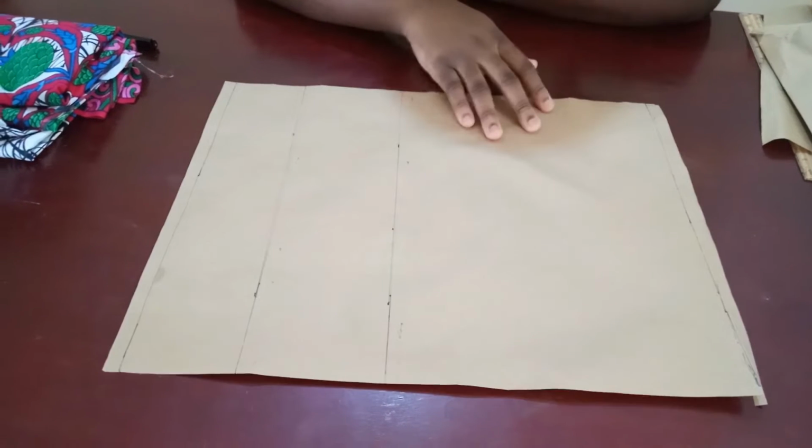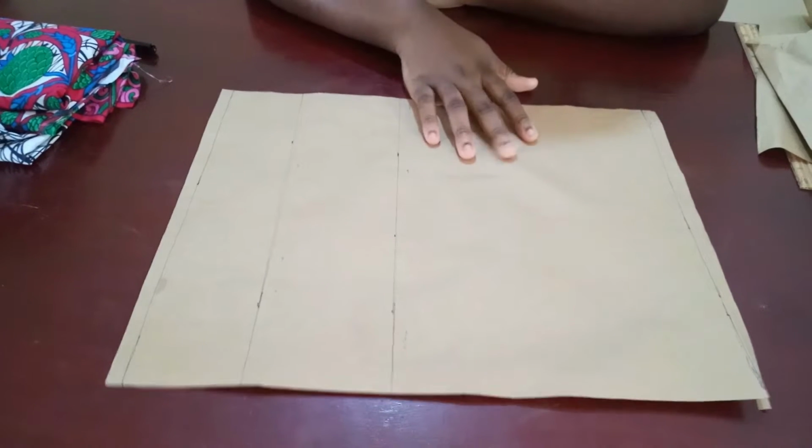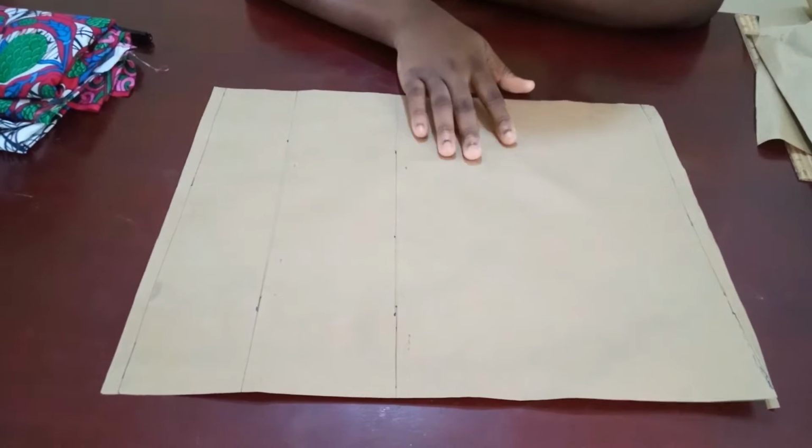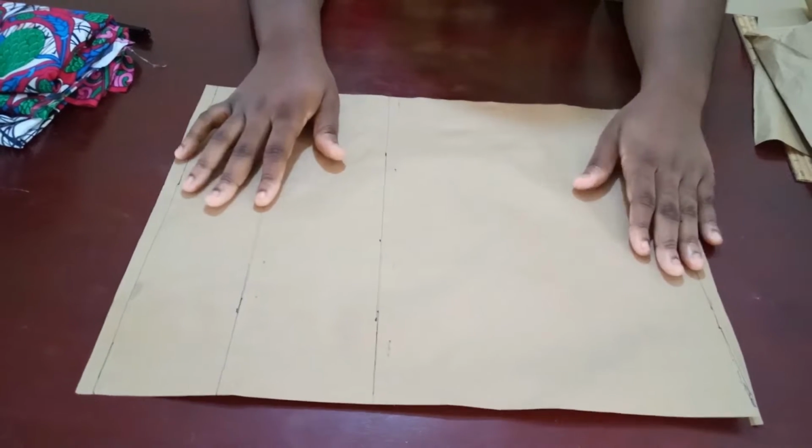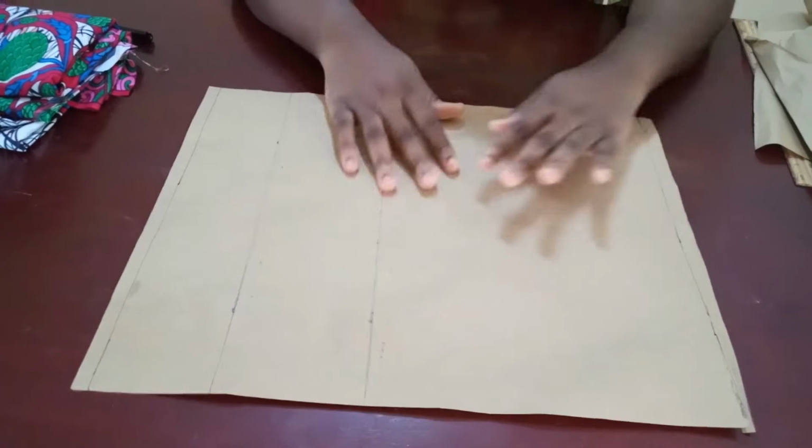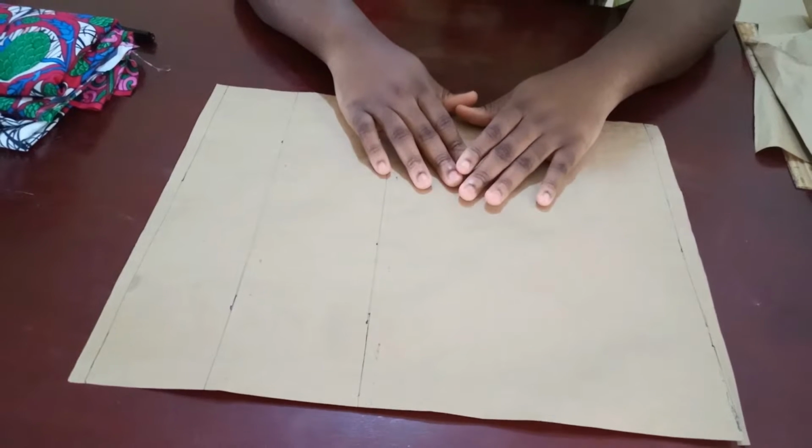Today I'm going to be showing you guys how to make this dress, and for that I'm going to be drafting a pattern for the top part. I'm going to be using a princess dart. So guys, if you know how to draft a princess dart already, you can do that. I also have a detailed tutorial on my channel on how to draft the princess dart.